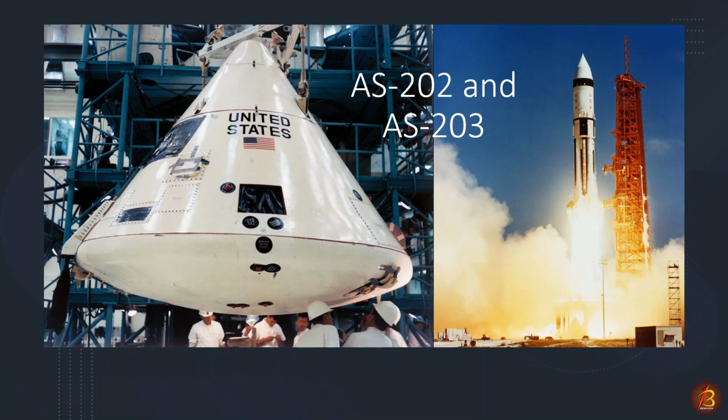AS-203 was an uncrewed flight as well of the Saturn IB rocket on July 5th, 1966. It carried no command and service module, as its purpose was to verify the design of the SIVB rocket stage restart capability that would later be used in the Apollo program to boost astronauts from Earth orbit to a trajectory towards the moon. It achieved its objectives, but the stage was inadvertently destroyed after 4 orbits. Okay, again, not too bad.